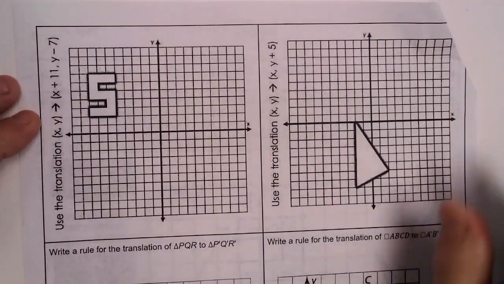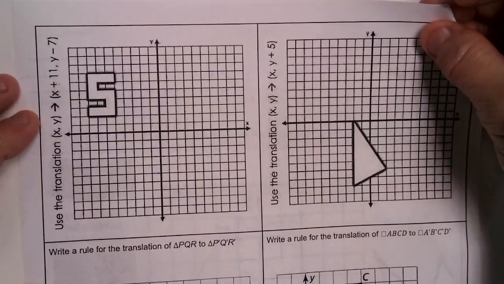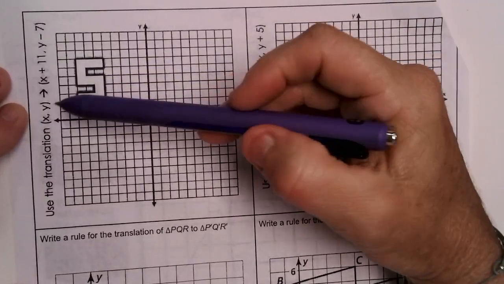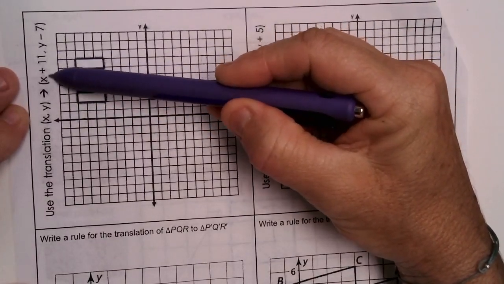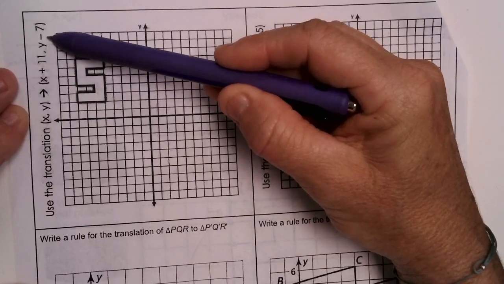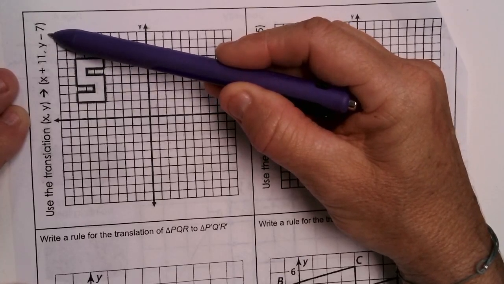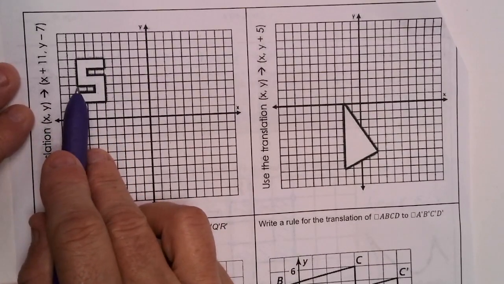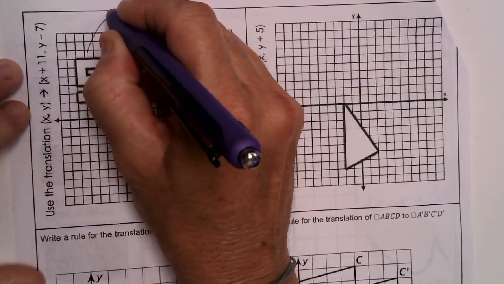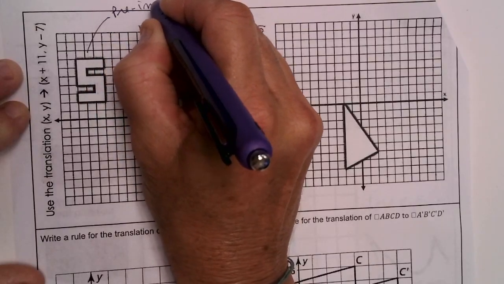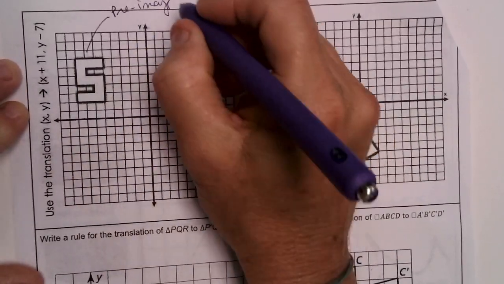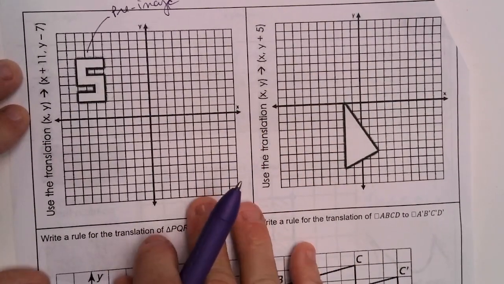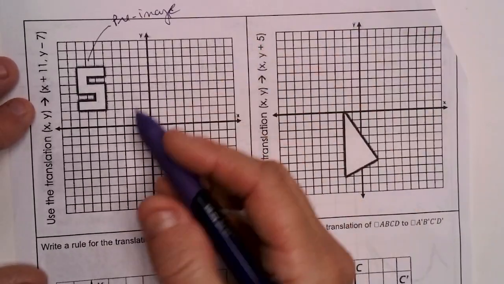Here we have another example. I have the rule right here on the side. I want to add 11 units to the x and subtract 7 units from the y. Again, we have this figure, which we call the pre-image, and the final figure is going to be called the image.